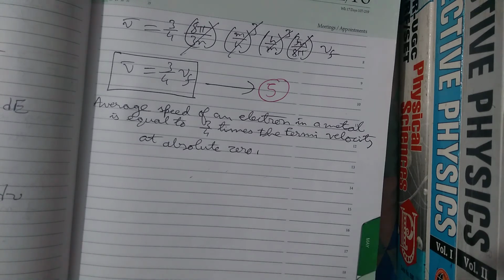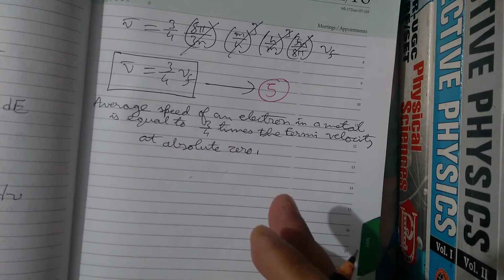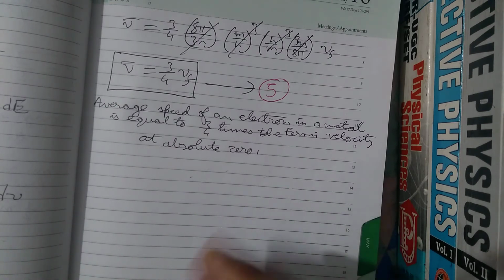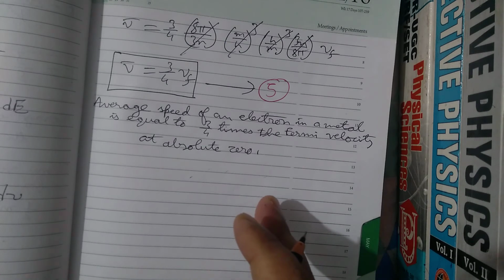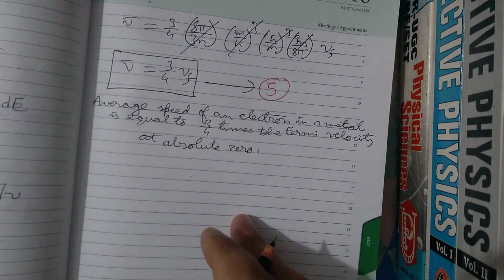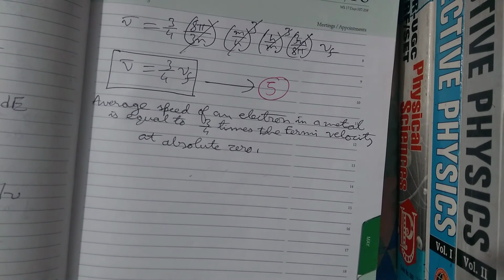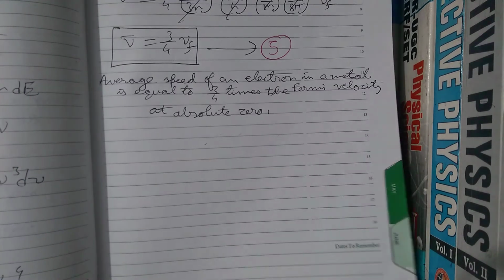A little bit is left about laser, which I'll do later and post somewhere. After this there is Planck's law of radiation, which generally doesn't come in the exam. Just remember that formula.